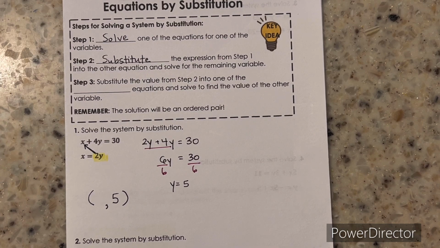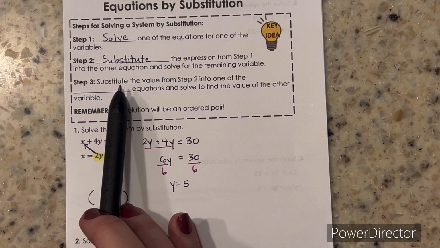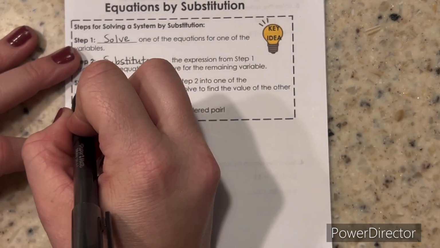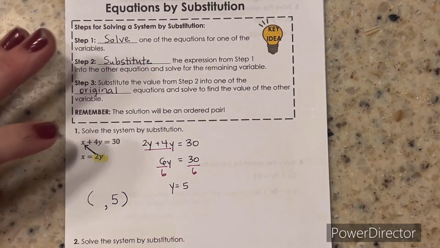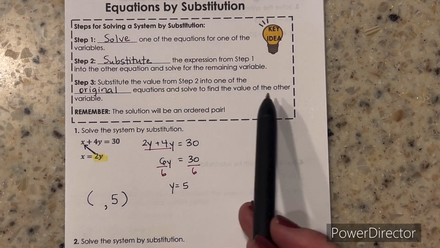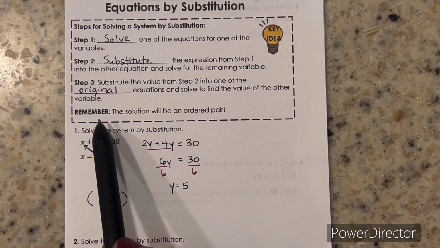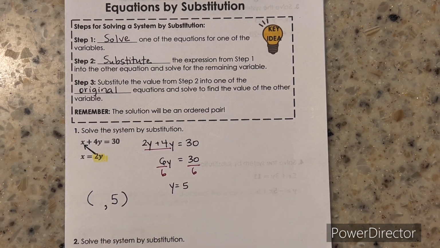So honestly, you're like 90% of the way done. The hard work is over. Step number 3 just says to substitute the value from step 2 into one of the original equations. And then you're going to solve to find that other value. And then I put it in all caps right there, which I've already talked about. Remember that the solution does need to be an ordered pair. So here's how it works.